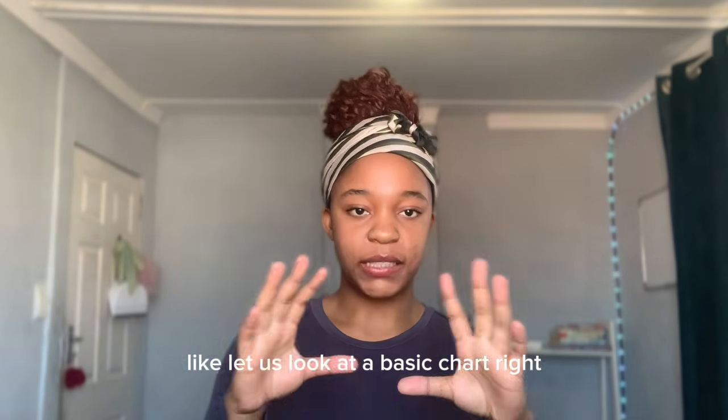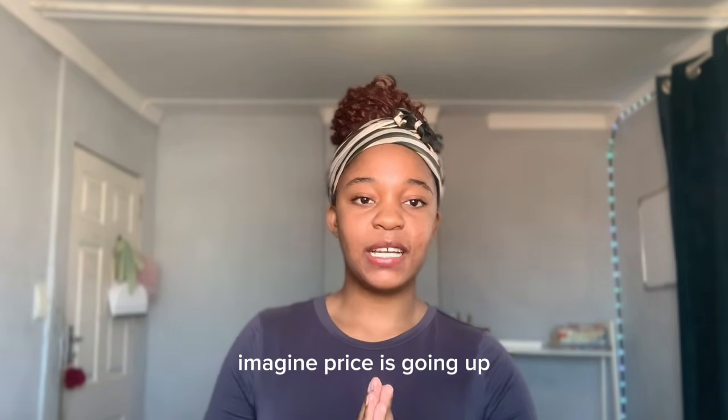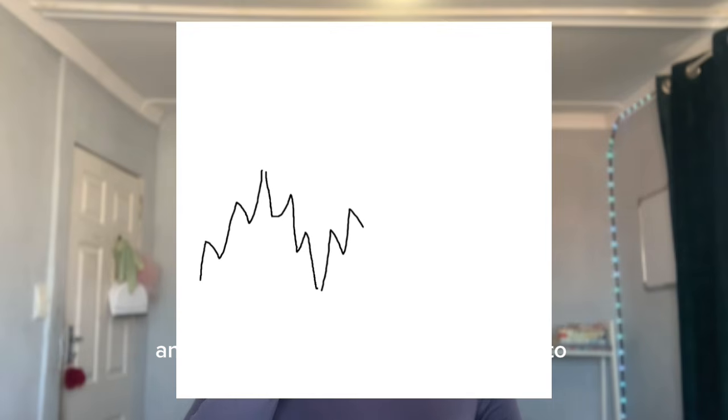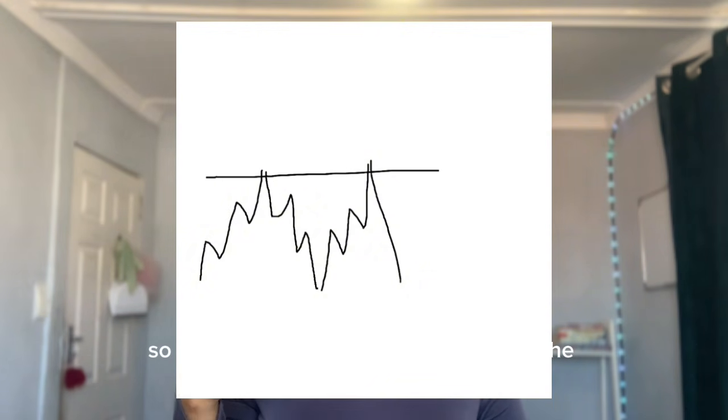How does liquidity form, or rather, where does liquidity form? Let us look at a basic chart. Imagine price is going up, and then it chooses to reverse at a certain price level, and in doing that, it's creating a high. It reverses, and then it retraces back up to that very same price level, and price creates another high in that very same area.